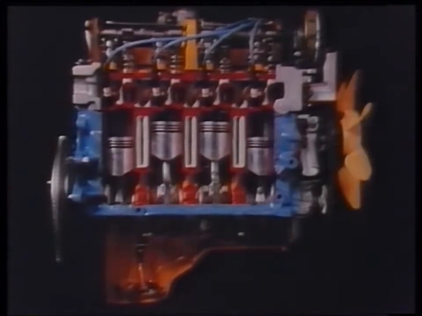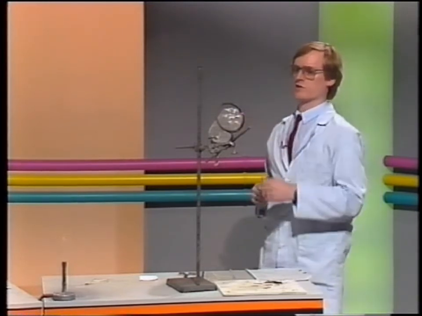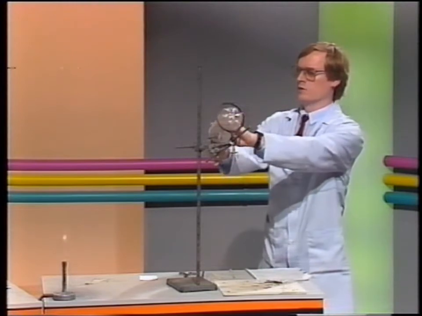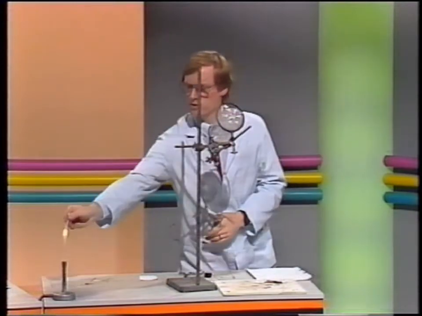Another way we can demonstrate chemical energy being turned into movement energy is to show you an example of rocket propulsion. Here we've got a mixture of air and hydrogen, which you've seen burn vigorously together. We can use the energy of that reaction to drive the rocket through the air.